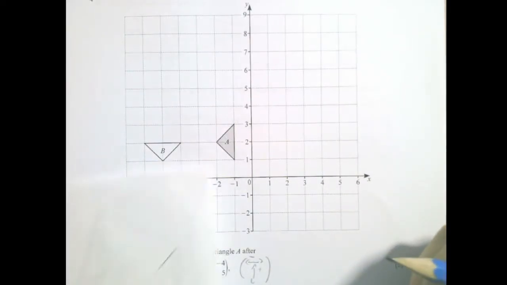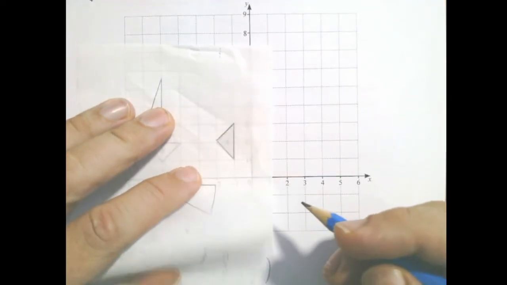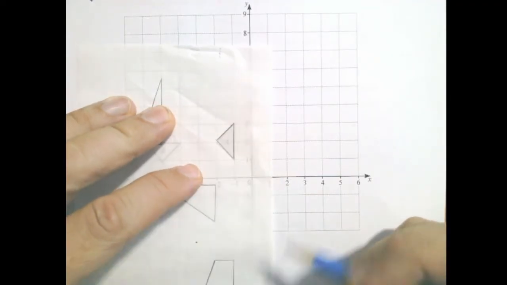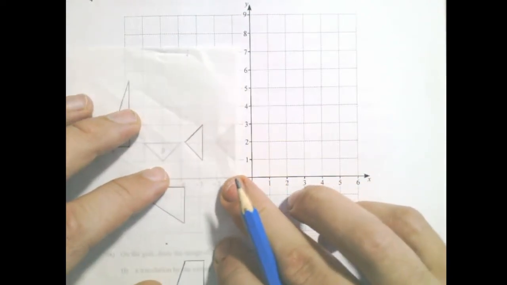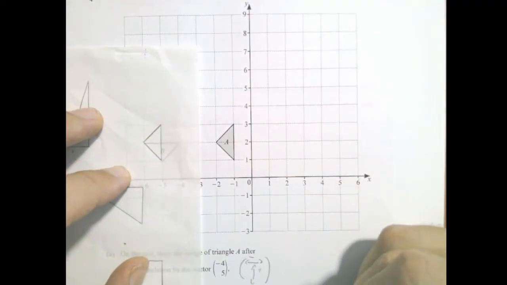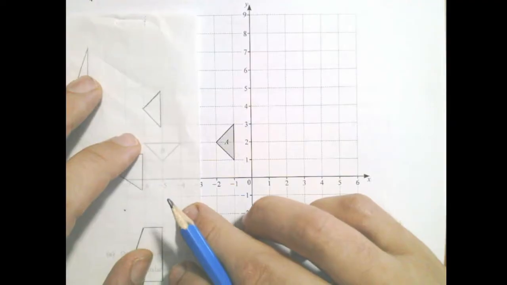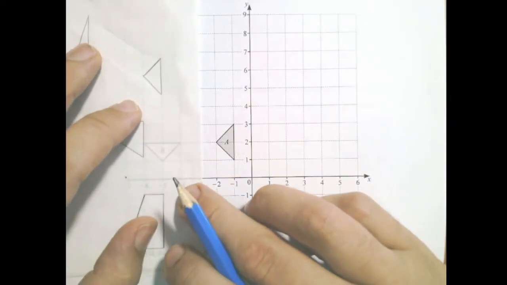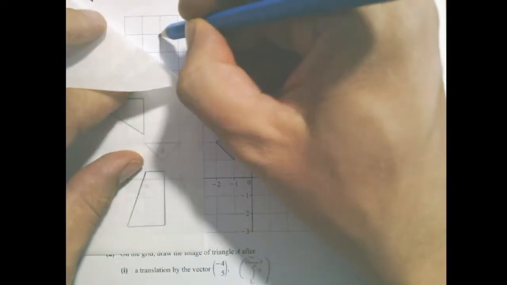So get a piece of tracing paper, ask for it if they haven't given it to you, and let's do it. First, -4 means 4 squares to the left, 1, 2, 3, 4, and 5 means 5 squares up, 1, 2, 3, 4, 5. Take your time, you don't want to miscount a single square and lose your marks.